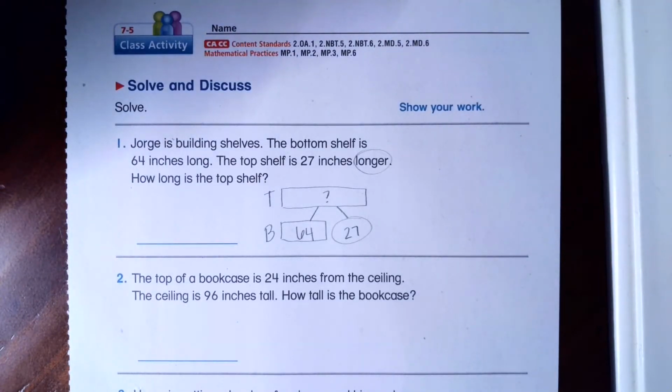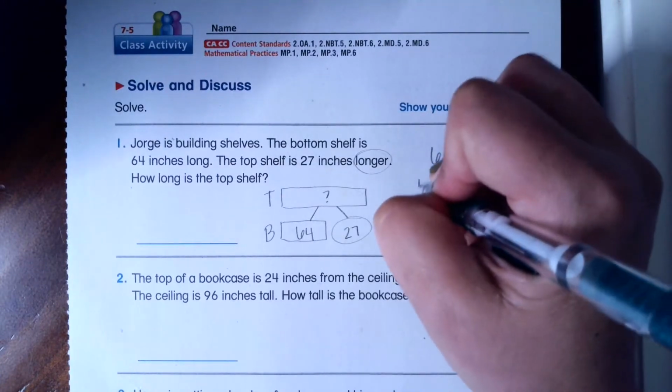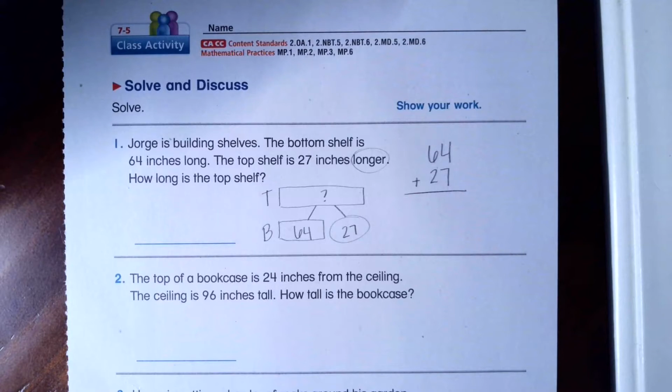But if the comparison bars are a little confusing for you, you don't have to do them with this problem. It doesn't tell us to, and it doesn't have the more or fewer. When you read it, you might not know for sure that it's comparison bars. So you can also just add 64 plus 27. So take a minute and do that now.